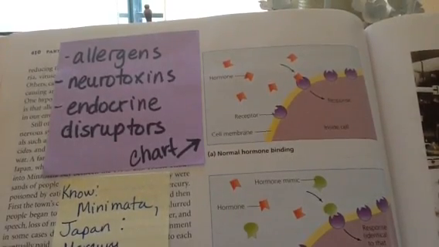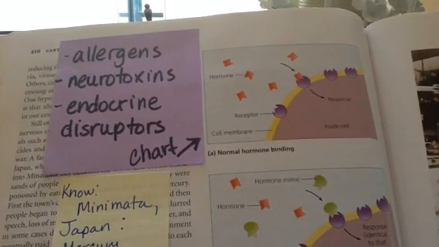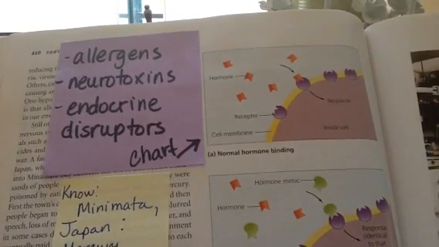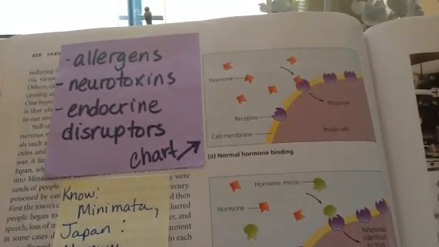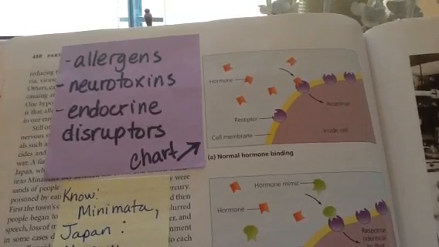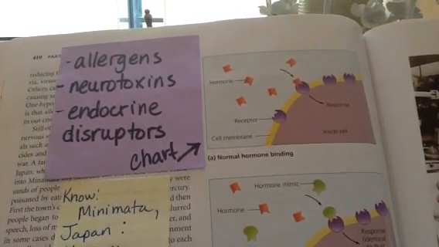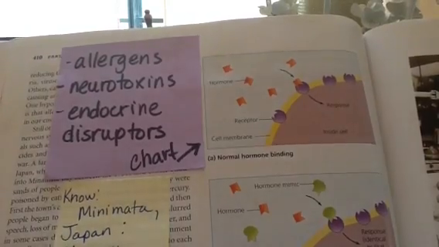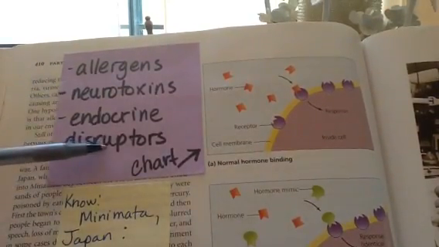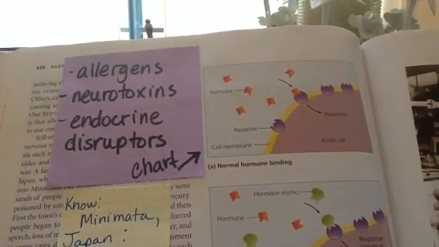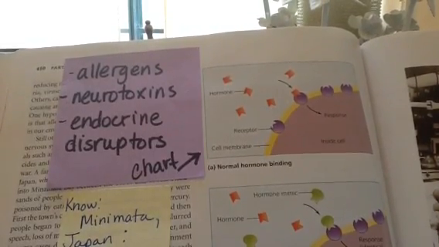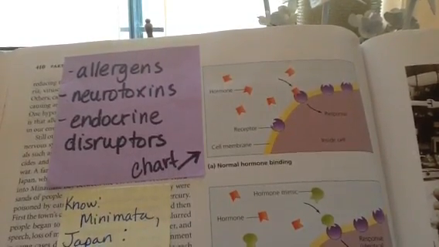The body actually thinks they're hormones. They mimic hormones in the body, and then the body doesn't create an immune response. Now, if these substances were in higher amounts, the body would recognize them as toxins and send an immune response, but it doesn't because they're in tiny amounts.